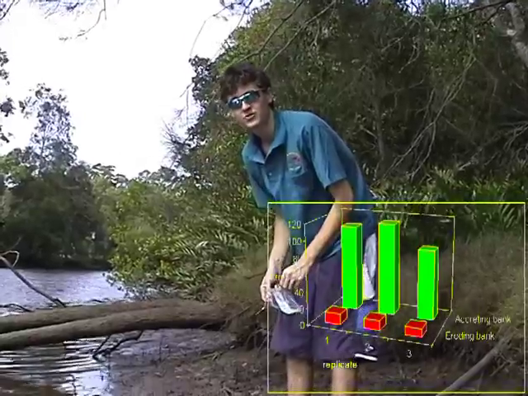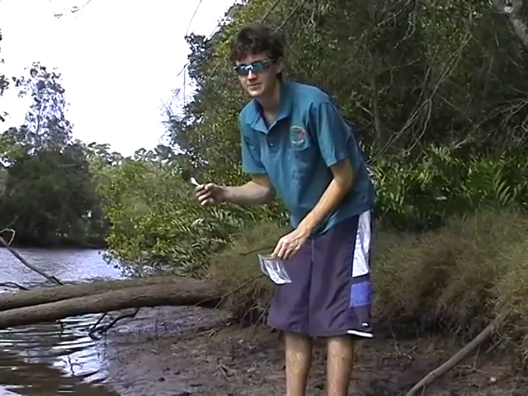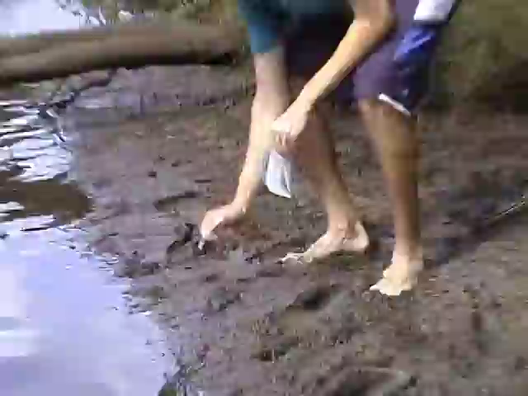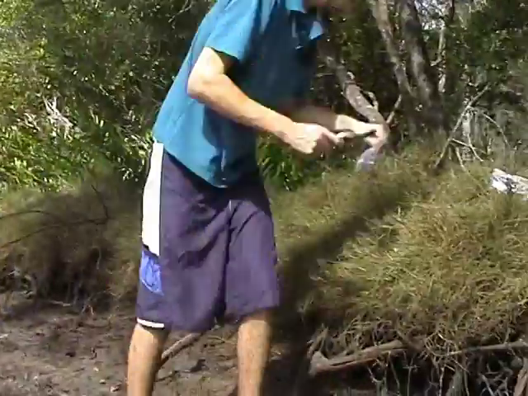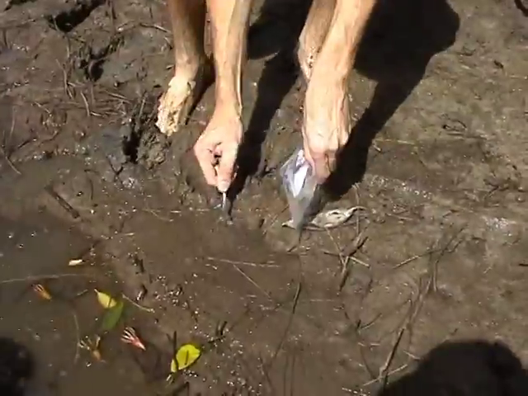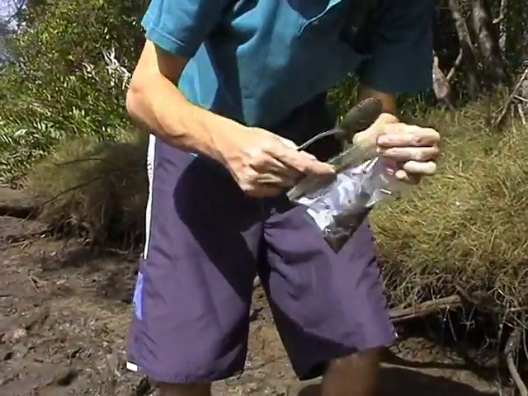Now going to collect 3 samples from each side of the bank with this standard measuring device. Now that we've got our 3 samples, we're going to take a scenic tour of the river to see the amount of trees that have fallen on each side of the bend.